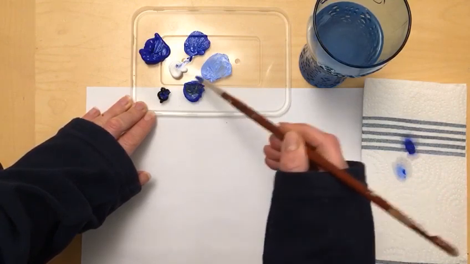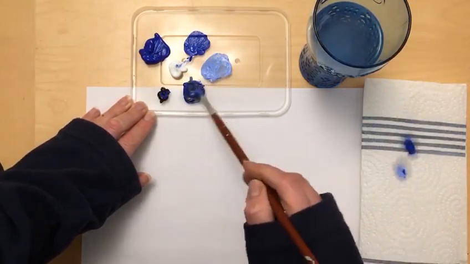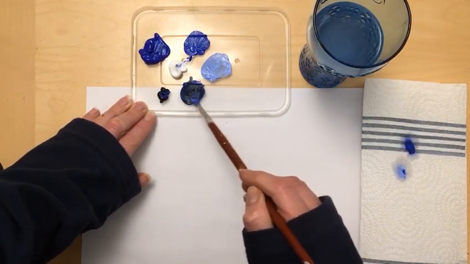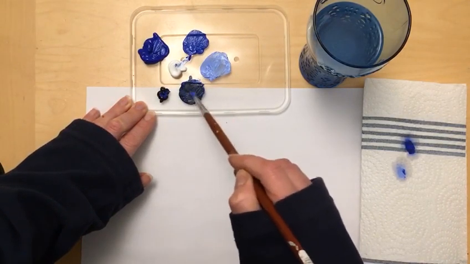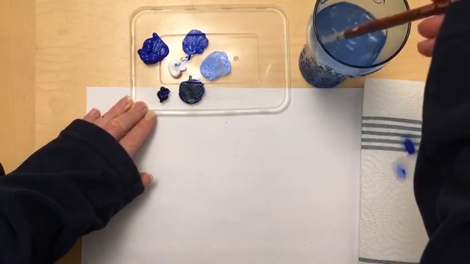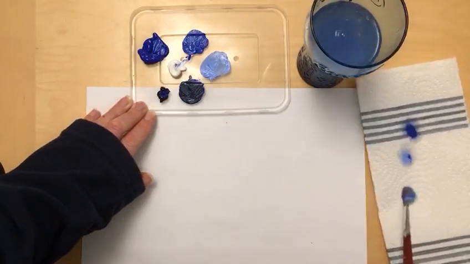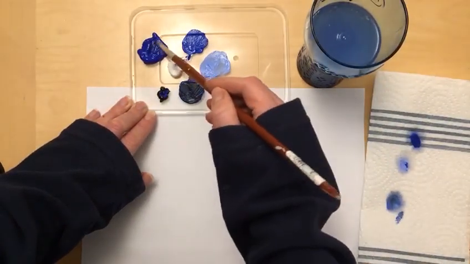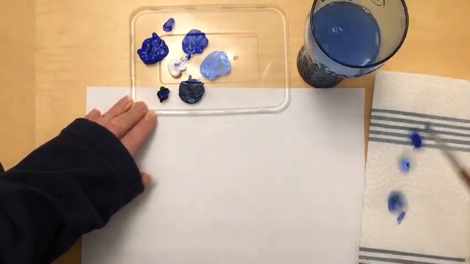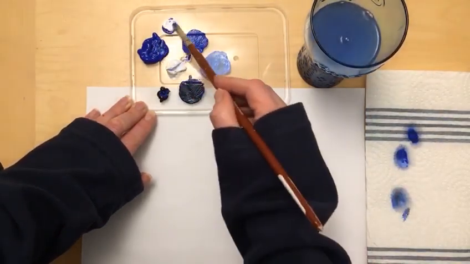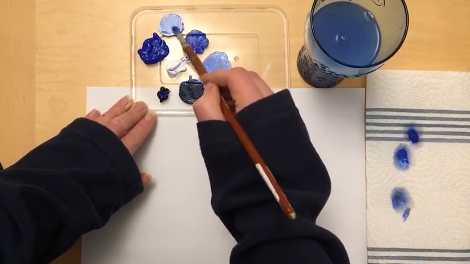You can clean your brush in between a little bit more than me and dab it onto the paper. I'm just doing it a bit quicker. Okay, you can see there's a darker shade of blue there. Clean that brush. Right, if you want a very light blue, put less blue to begin with and add a bit more white. So you can see that this blue is very light.